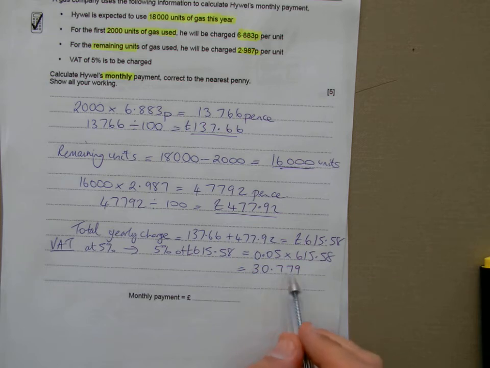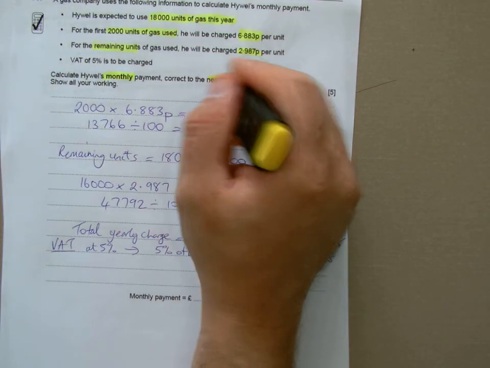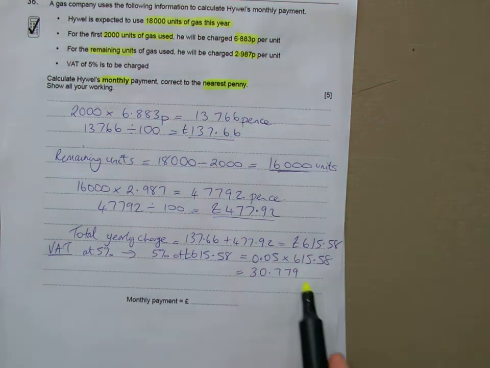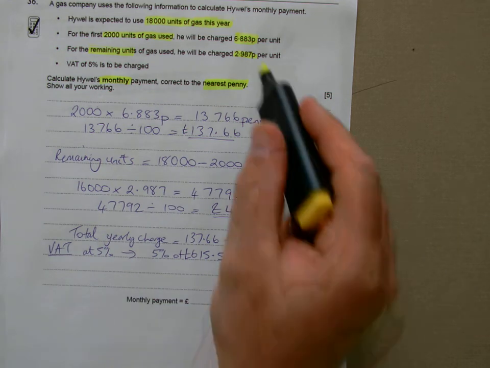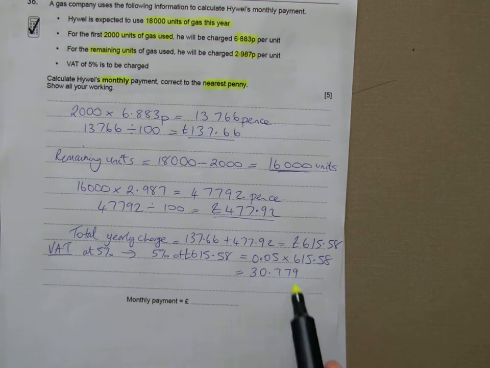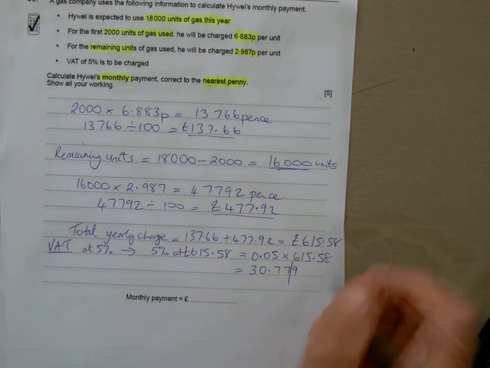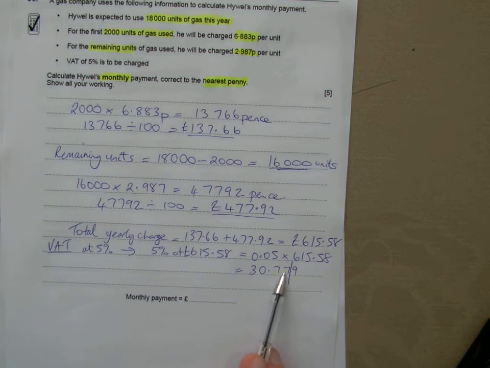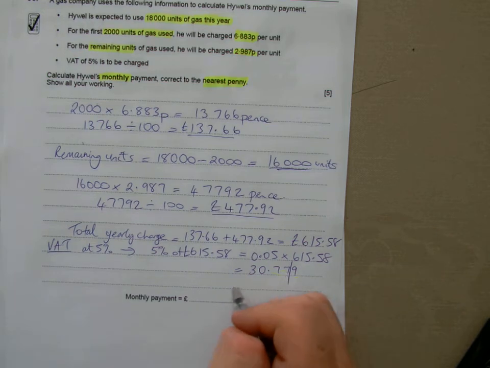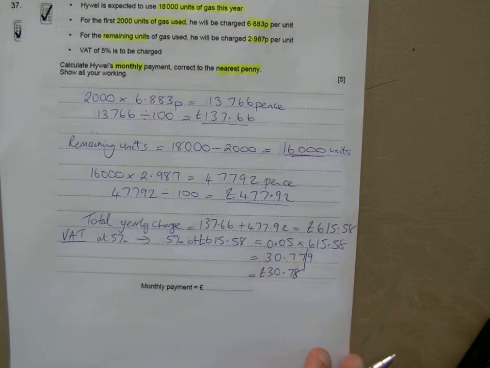Okay, if you look at the question there, that's important. It says to the nearest penny, yeah? What it means by the nearest penny, it doesn't want 3 decimal places like we've got up here, okay? It just wants to the nearest penny in terms of pounds here. Okay, so we're going to chop off that 9, okay, and we can round that then. Of course, we're going to round it up, aren't we? Because that's a 9 that rounds up to an 8, so £30.78. Okay, that's the VAT.